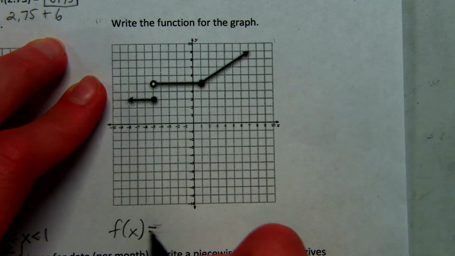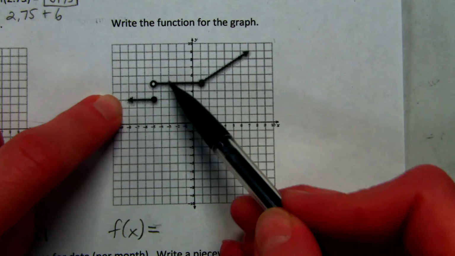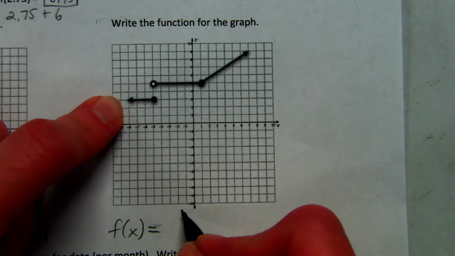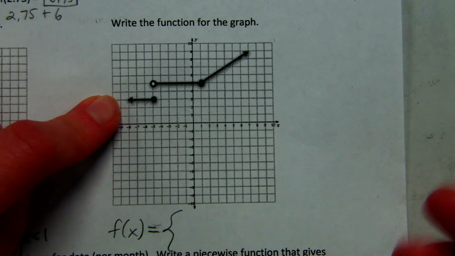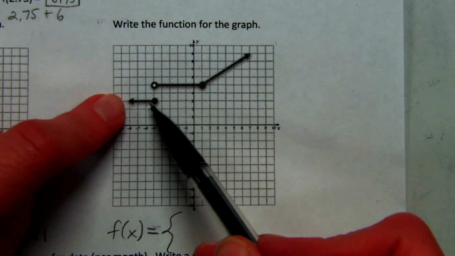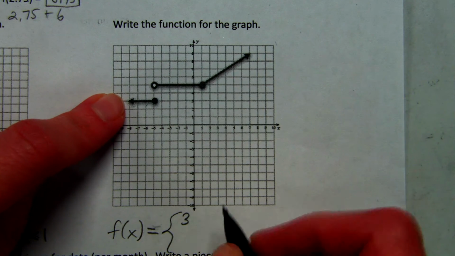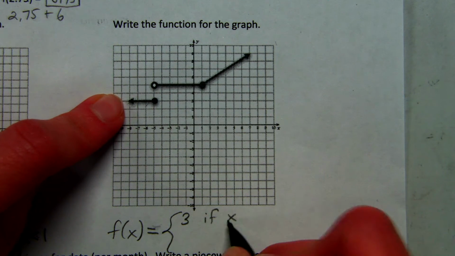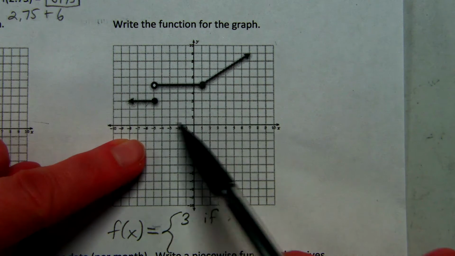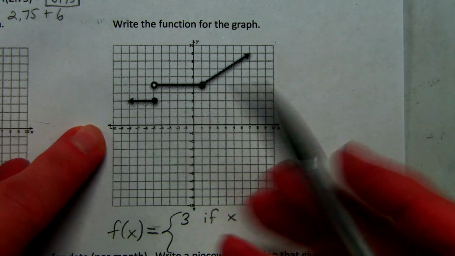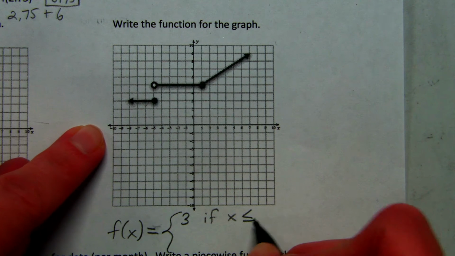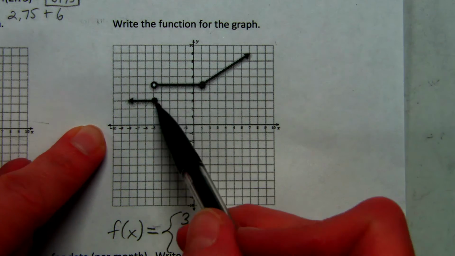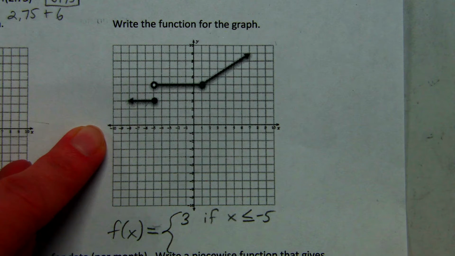All right, so this next one has a couple of horizontal pieces. I think those are the best because they're just a number. You just have to tell how high they are. So this first piece is just at 3. And that's if x, so it's from -5 to the left, so x is less than or equal to -5 because that's filled in, goes to the left. Does that make sense? Yeah.